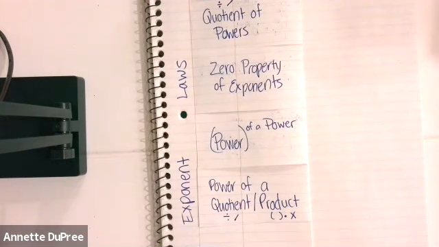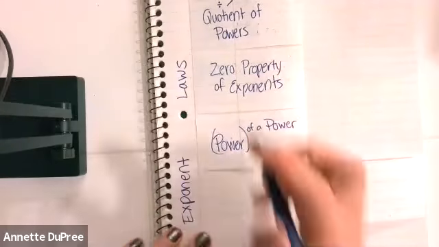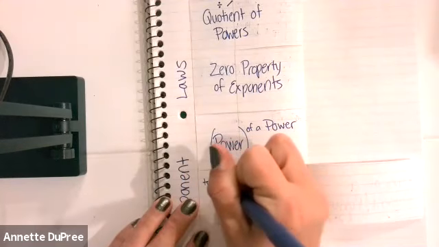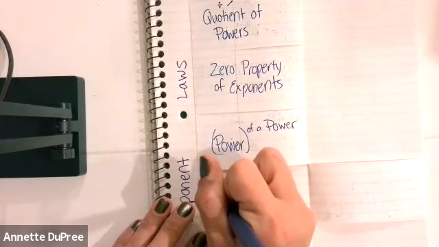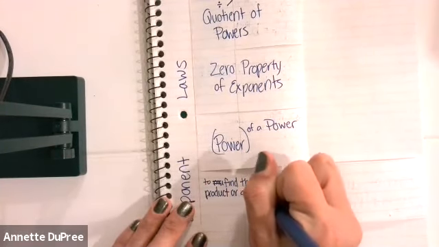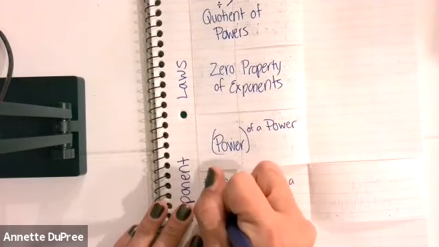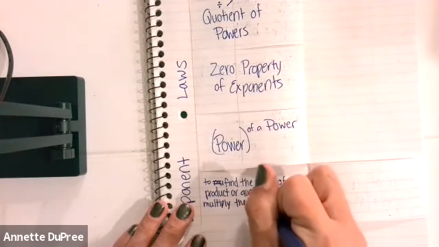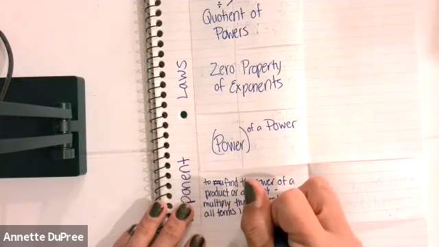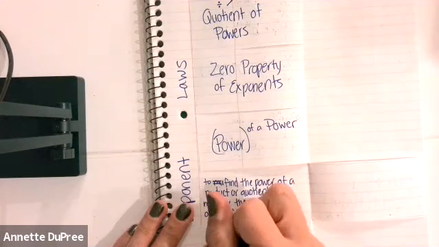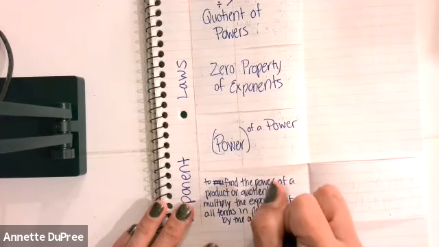It builds on these other two, and it basically says to find the power of a product or quotient, multiply the exponent of all terms in parentheses by the outside power.